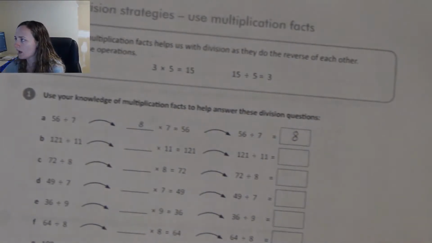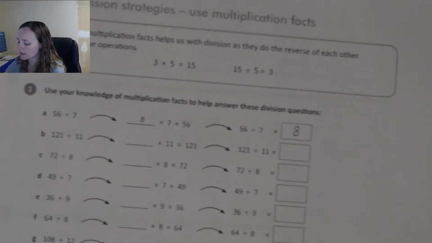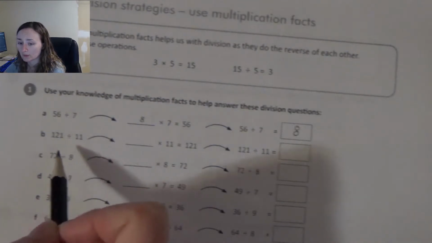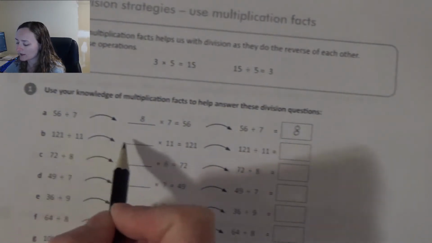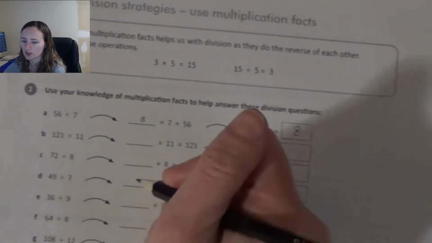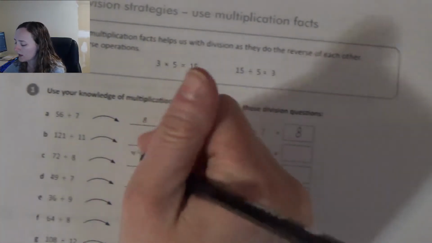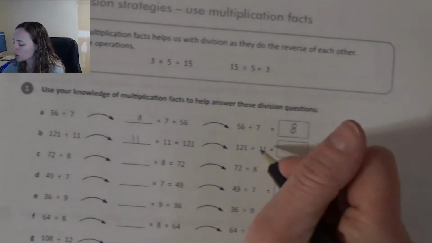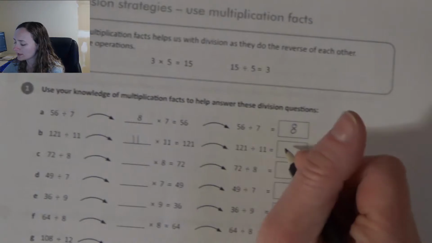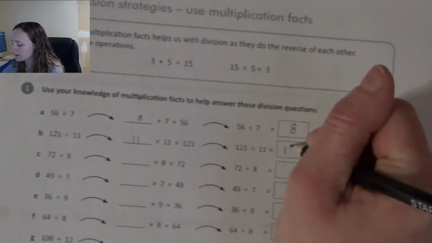Okay. And for B, the same thing applies. I can go to my multiplication chart. I'm looking at 121 divided by 11, and looking at that chart or just knowing it in my head, I know that 11 times 11 is 121. So therefore, 121 divided by 11 is equal to 11.